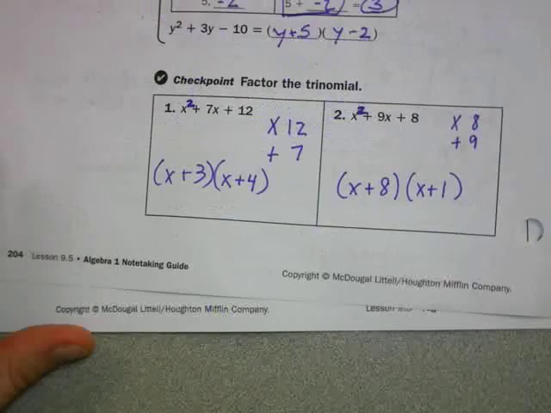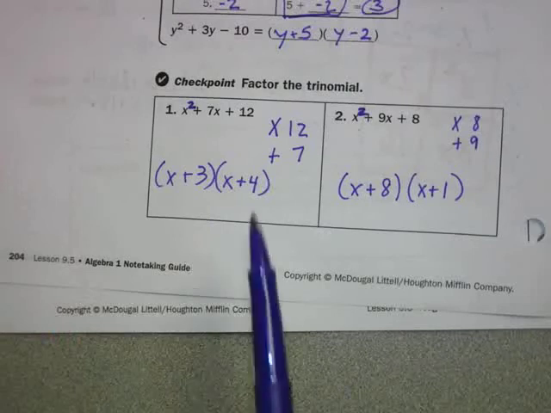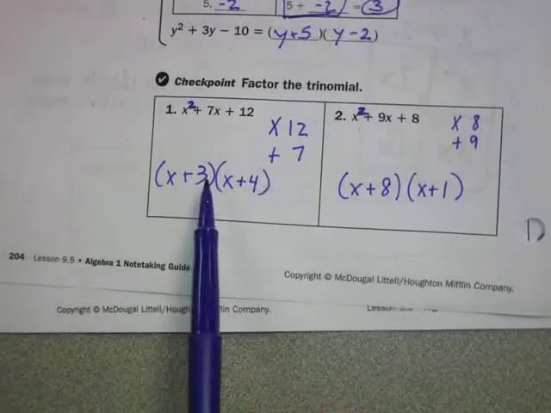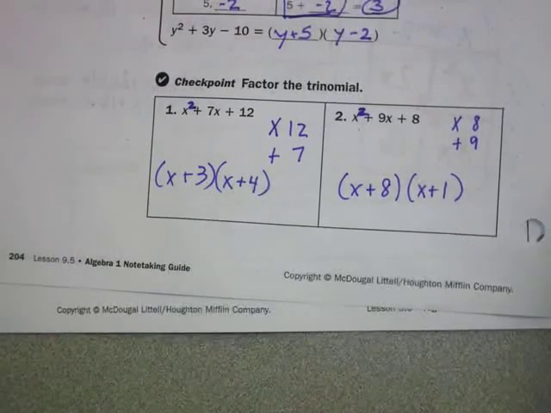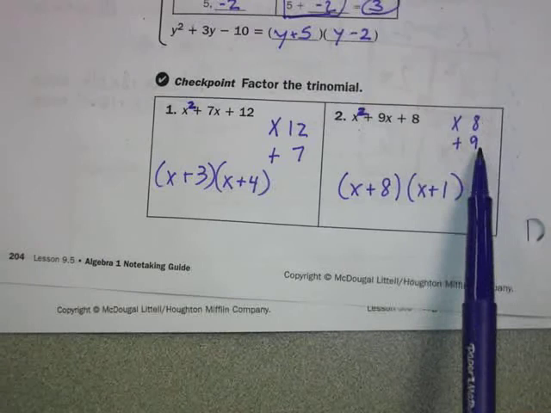All right, let's see how you did. We did this one together, x plus 3 and x plus 4. What multiplies to 8 and adds to 9? 8 and 1.